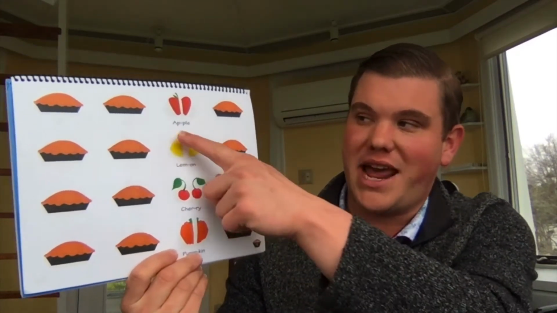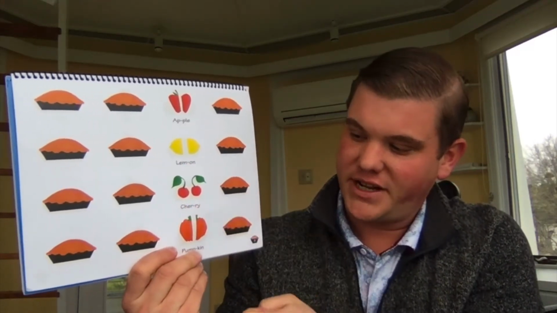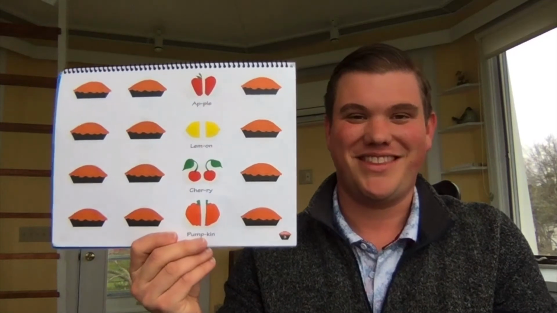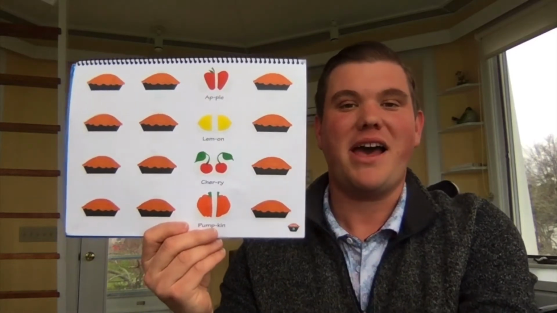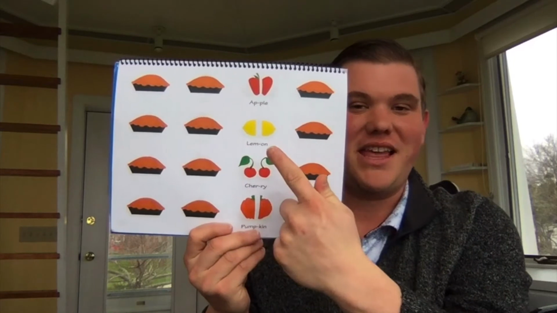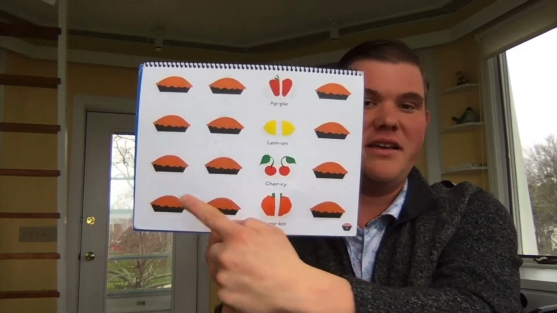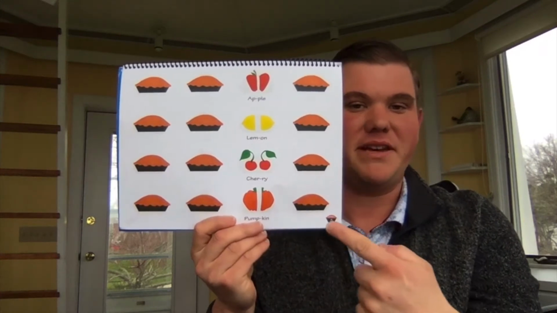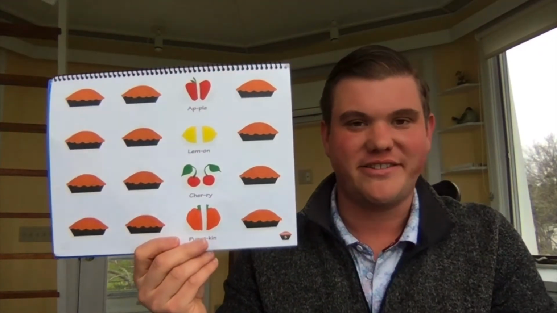I'll give you 4 counts and then we're going to read right through. So we have an apple there, we have a lemon, we have a cherry, and we have a pumpkin. Let's read it. Clapping. 1, 2, clap and say. Pie, pie, apple pie. Pie, pie, lemon pie. Pie, pie, cherry pie. Pie, pie, pumpkin pie. That was really nice. We're using our ears to say that together.